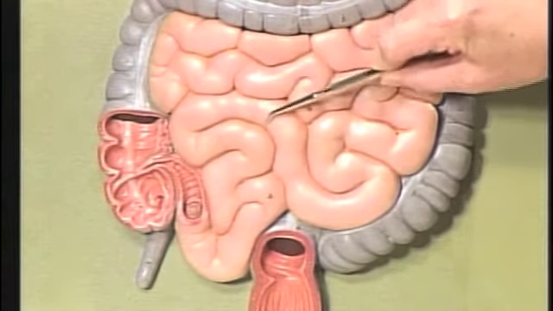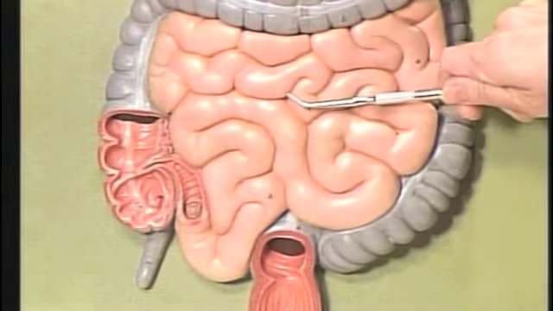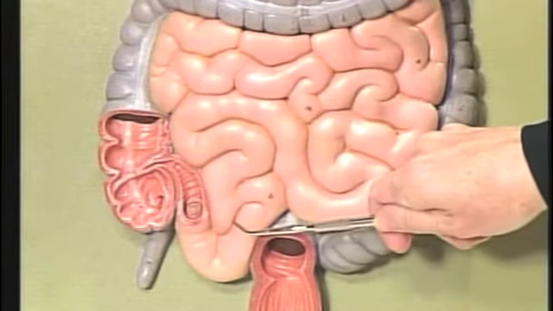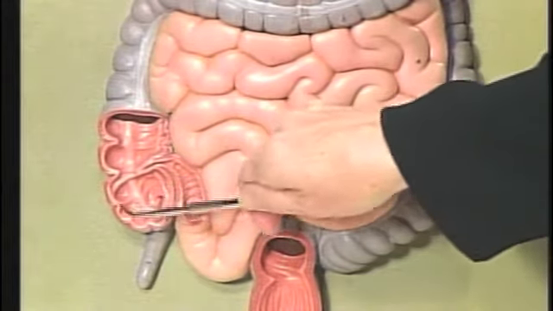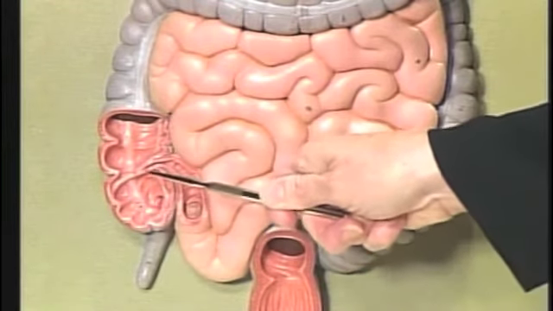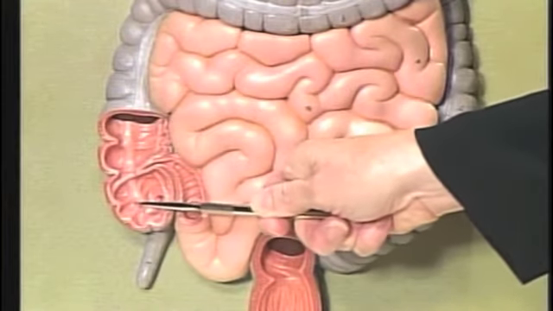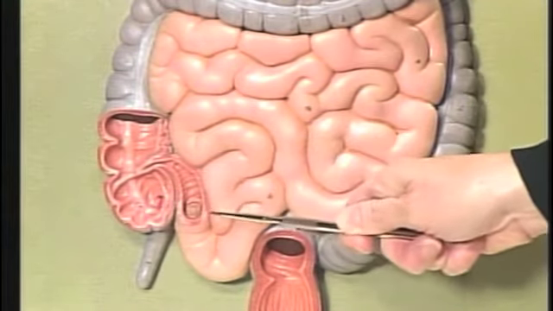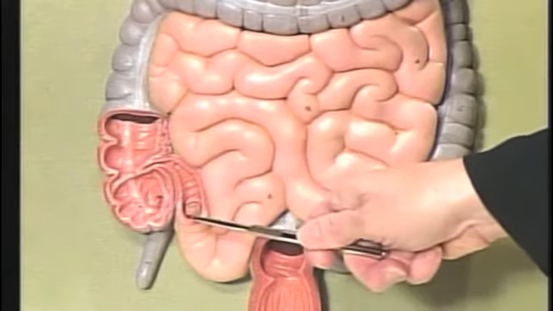So the small intestine has three regions: the duodenum, the jejunum, and the ileum. The ileum empties into the first portion of the large intestine, called the cecum. There is a valve there. It is a one-way valve, so that material from the large intestine cannot move back into the small intestine. Serious problems occur if that happens.